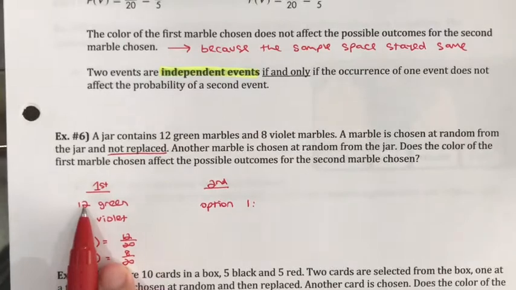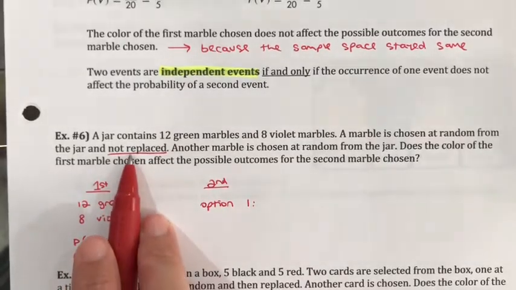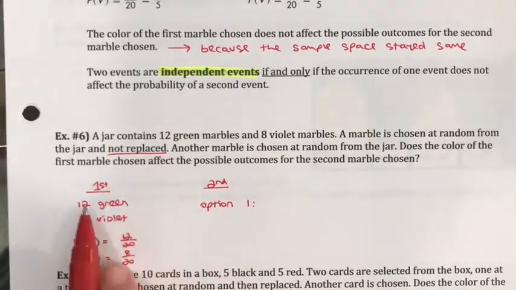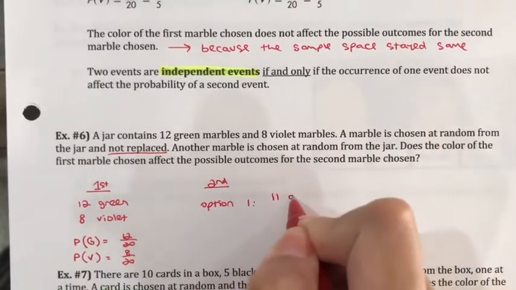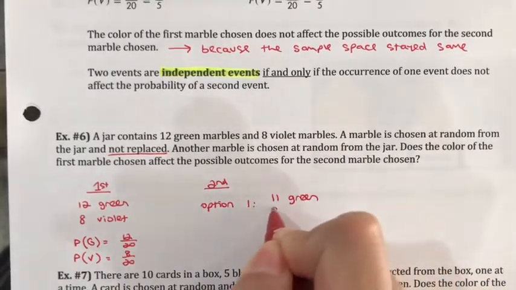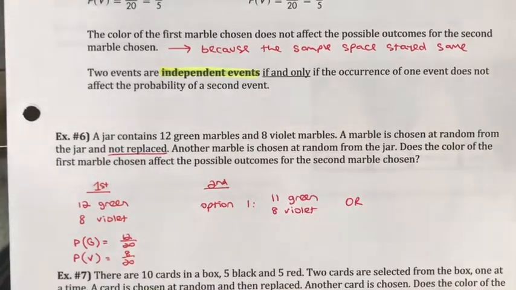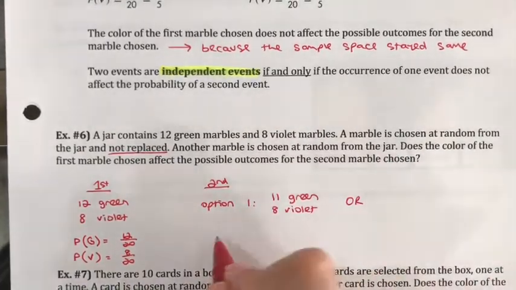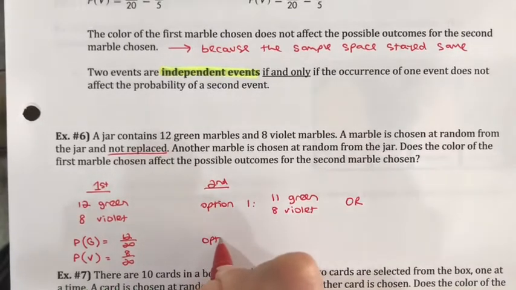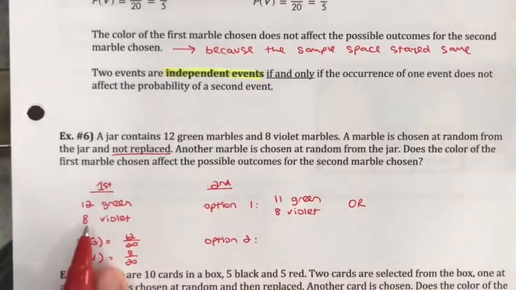If I pull a green marble and I don't replace it, that means I don't put it back. That means I'm only gonna have 11 green and still 8 violet. Or, conversely, if I have option 2, what if I pulled a violet?